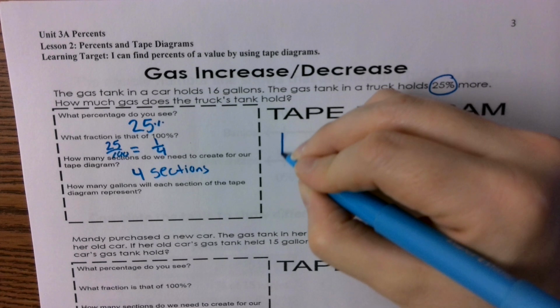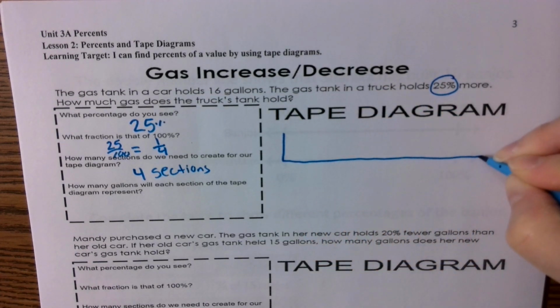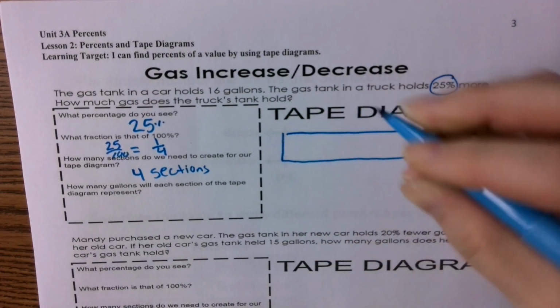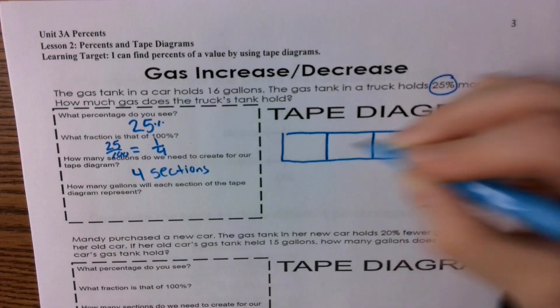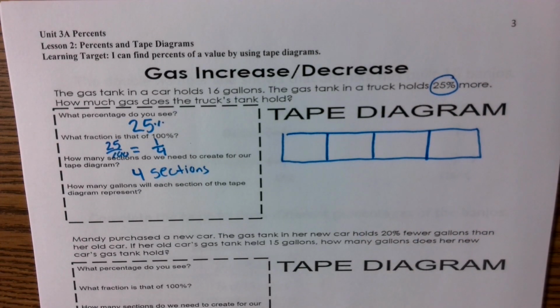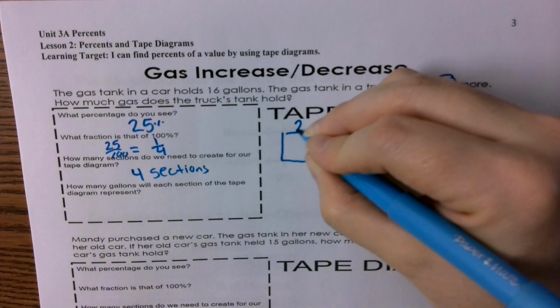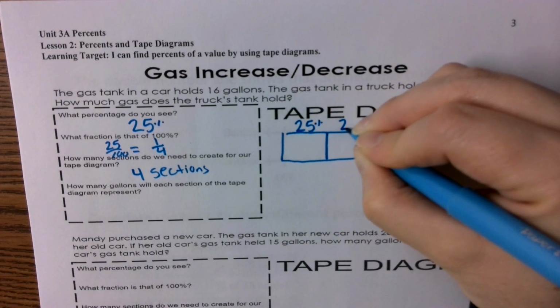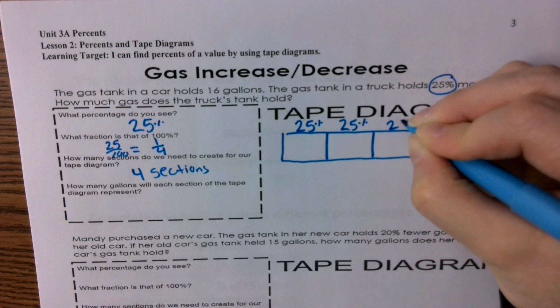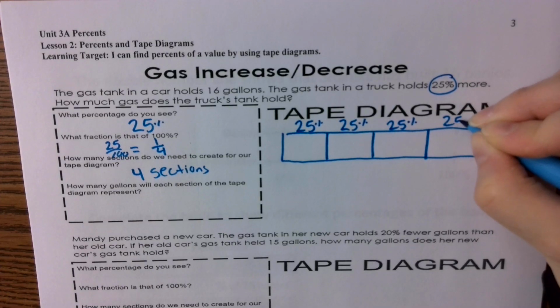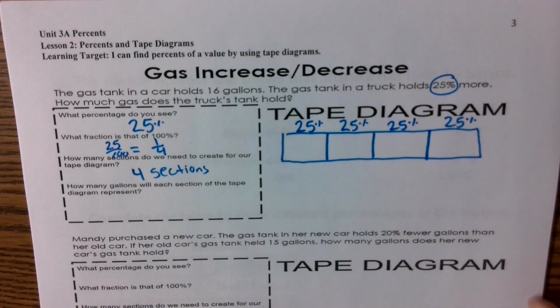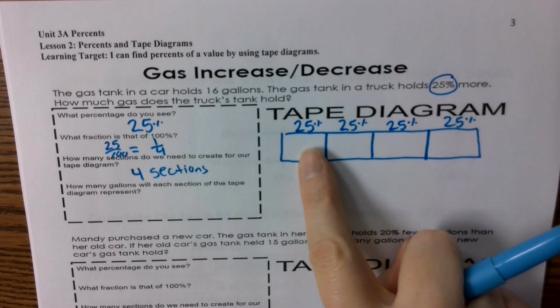So I'm going to go ahead and draw my little diagram. And I'm going to split it up into 4 equally sized, as easy as I can, boxes. Okay, and once again, I know that each one of these boxes is going to represent that 25% until I have a total of 100% here. All right, so now we got to figure out what goes on the inside.